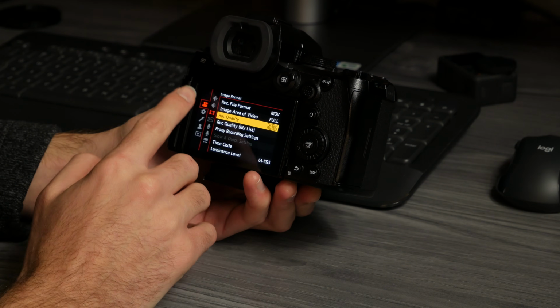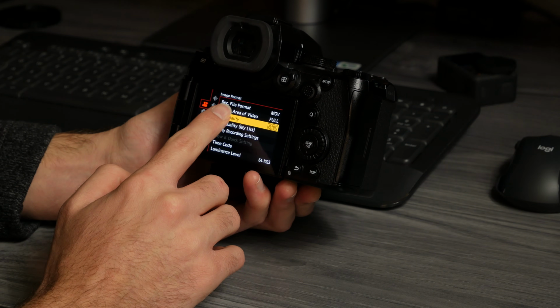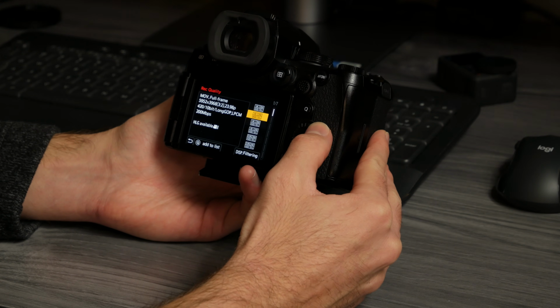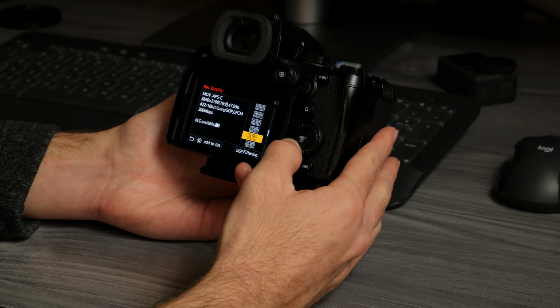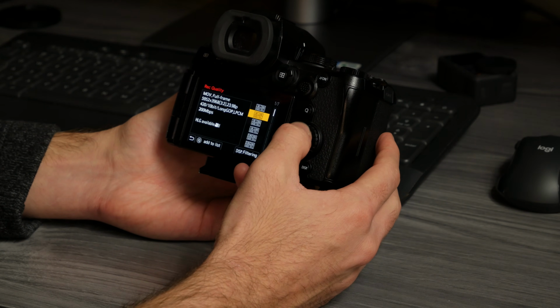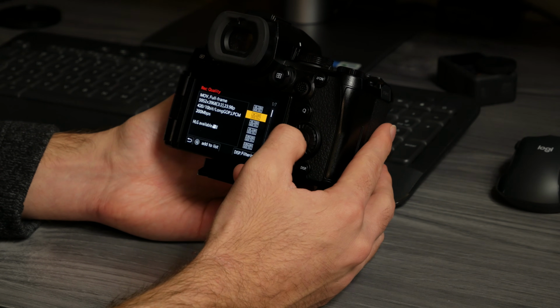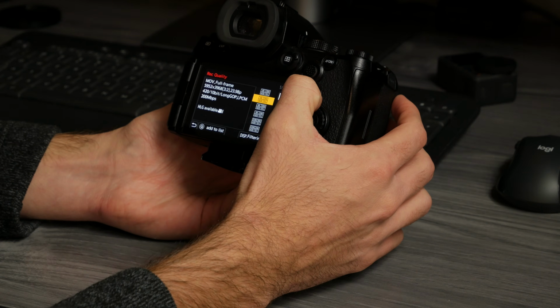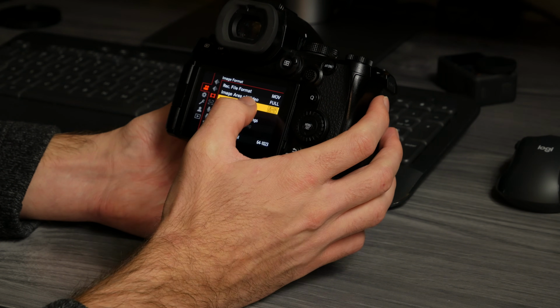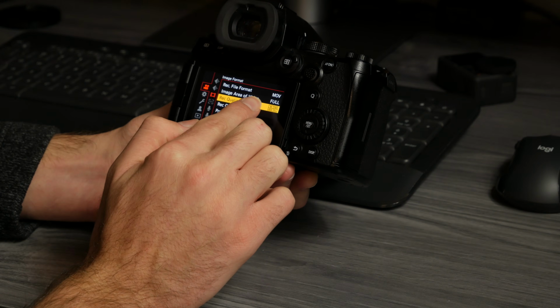If you don't know what I'm talking about, go into menu right here, over to video, image format, record quality, and you have dozens of record quality settings. So this is a lot to scroll through if you just want to switch over real quick from, say, 4K 24 up to 6K open gate. You've got to scroll all the way through all of these to get up to 6K 24 open gate. But if you hit the Q button right here, it says add to list, and if I were to hit that, it would add it to my list of record quality settings.